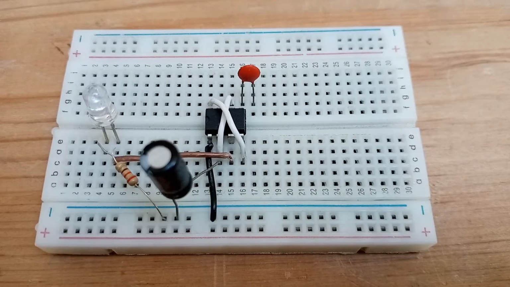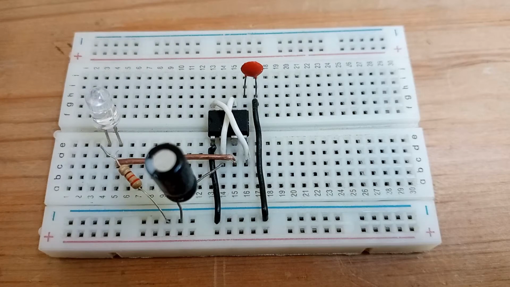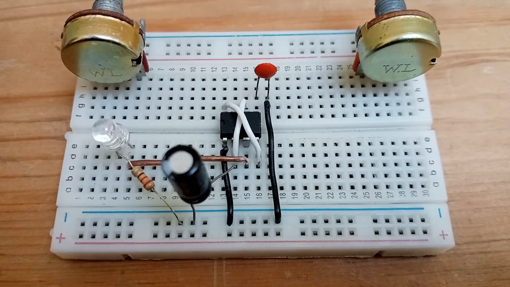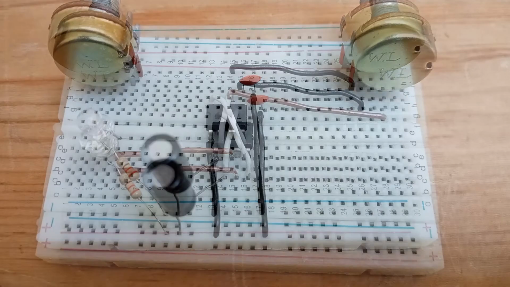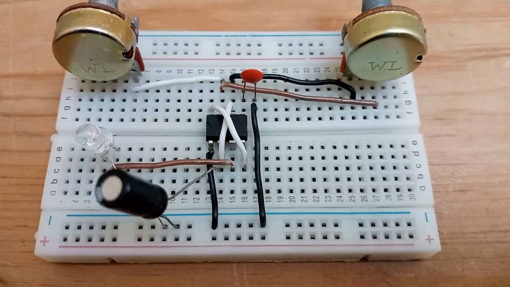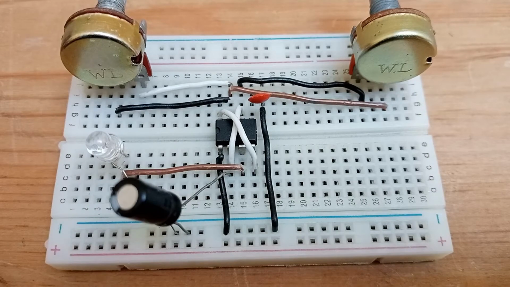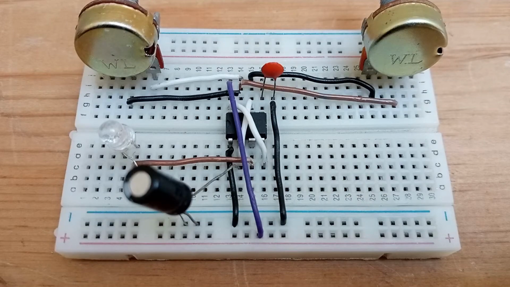Connect one leg of the 0.01 microfarad capacitor to pin 5 and the other leg goes to ground. Connect two potentiometers on the breadboard like this. Connect the extreme left pin of one pot to pin 6 and the middle pin to pin 7. This is going to be R2 mentioned in the formula. Extreme right pin of the second pot goes to pin 7 and the middle pin goes to pin 8. This is R1. Now connect pin 8 to the positive rail.